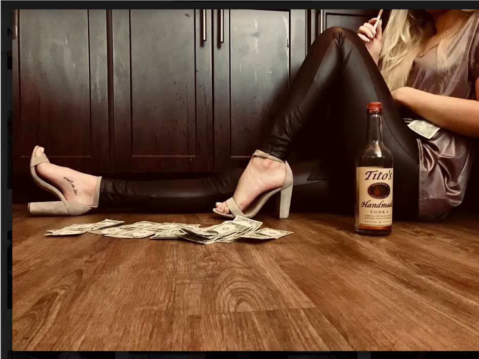There are many shapes used within this image. The rectangles of the cabinet doors, the rectangular pieces of money, the girl's left leg, which is bent, creates a triangle. These are all not organic shapes. They're more like geometric shapes.